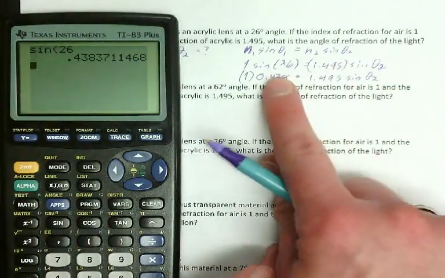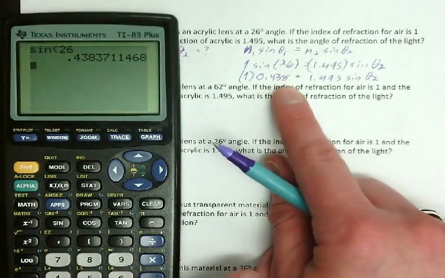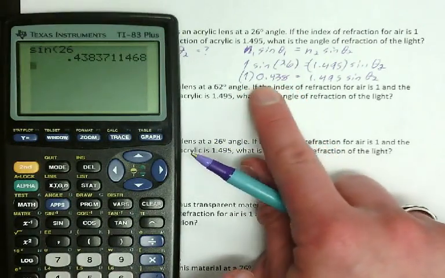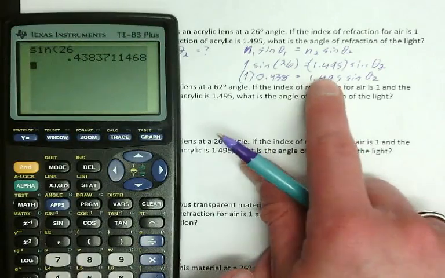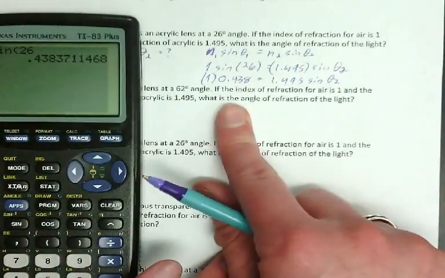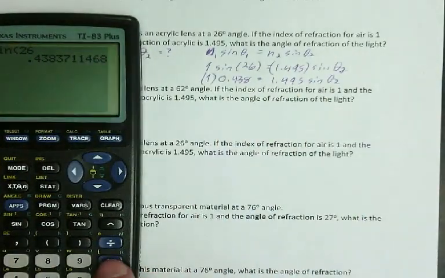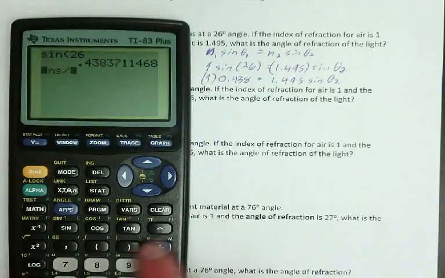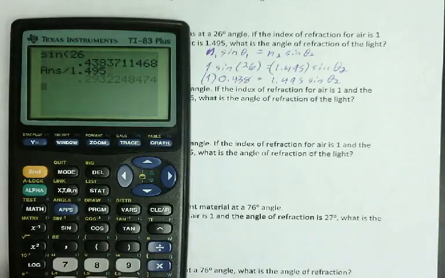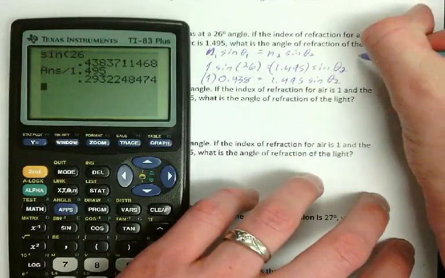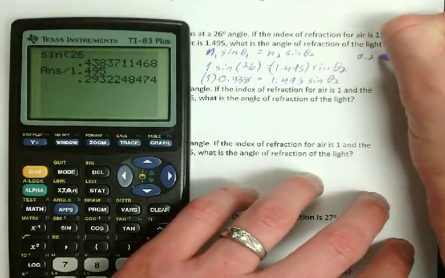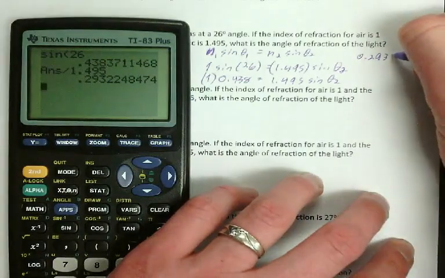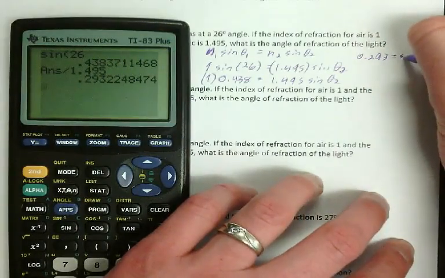Then 1 times that is obviously 0.438, so I don't need to do anything there. And then you would divide the 1.495 to the other side. So 0.438 divided by 1.495 gives me 0.293 equals sine theta 2.